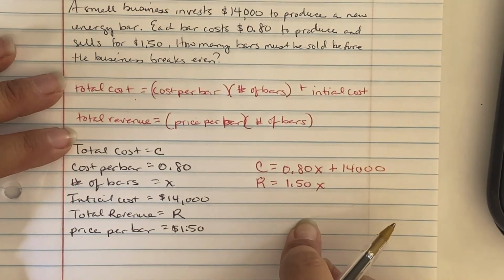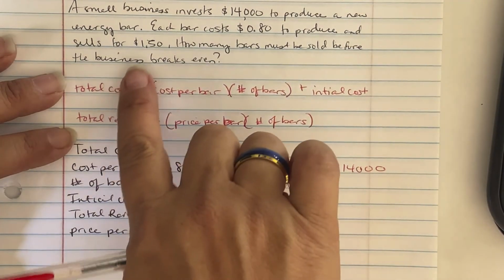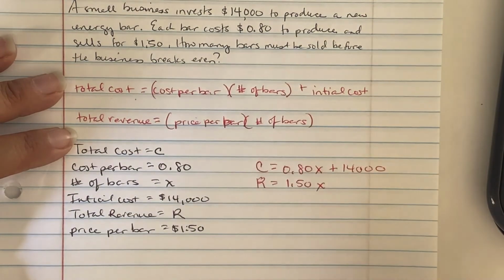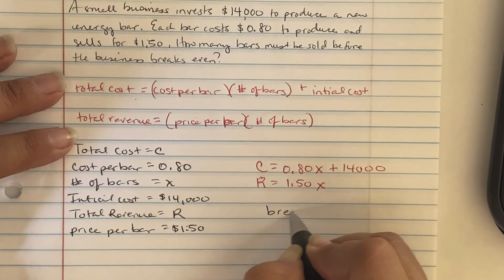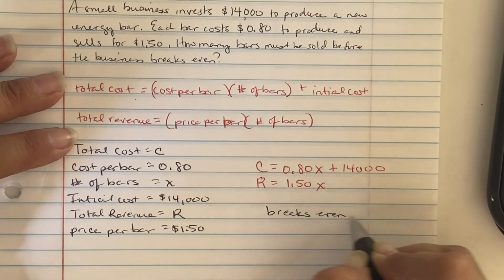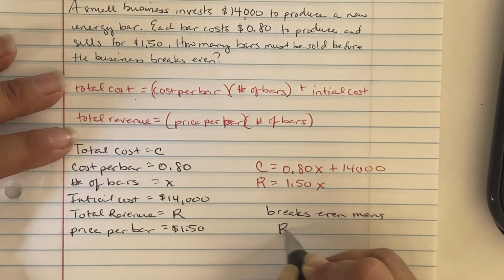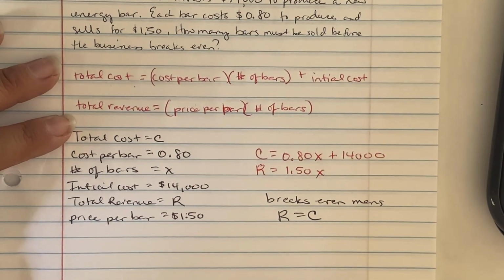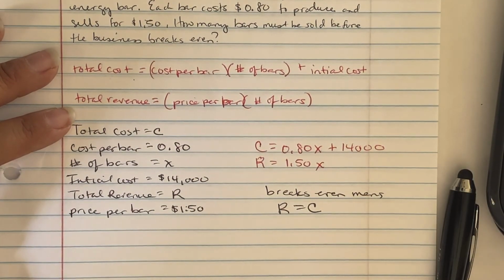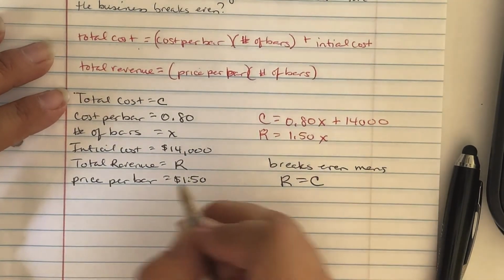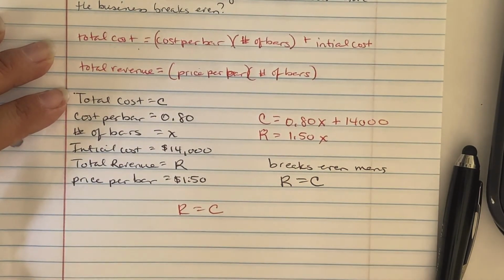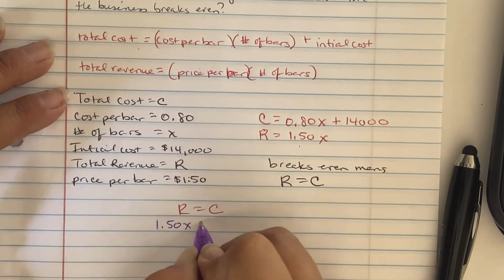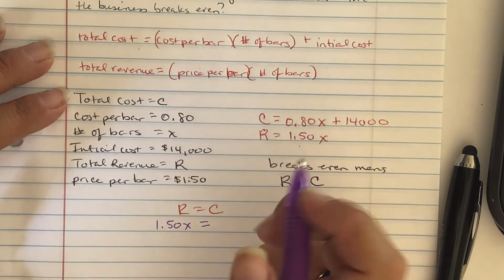So the question says, how many bars must be sold before the business breaks even? Breaking even means when revenue is equivalent to cost, when the revenue equals the cost amount, that is when you break even. So we are setting up our two equations. I'm going to write revenue equal to cost. Our revenue equation is $1.50 with an X. Our cost equation is 0.80X plus 14,000.